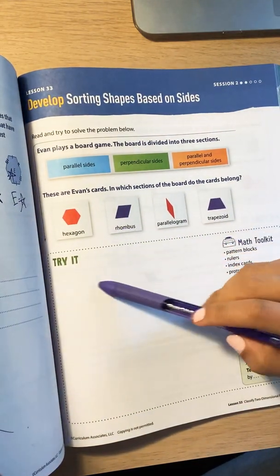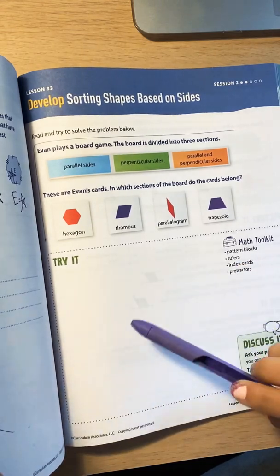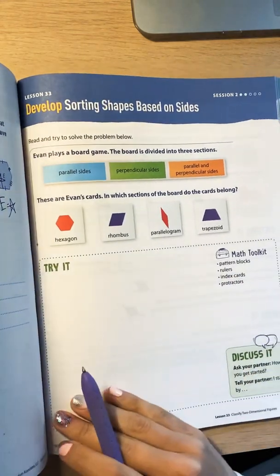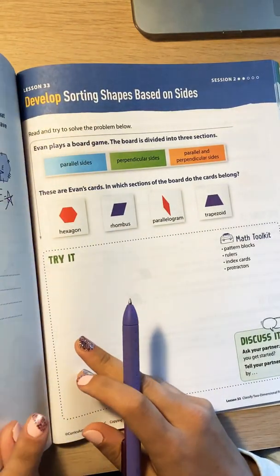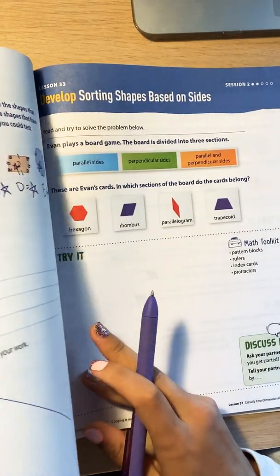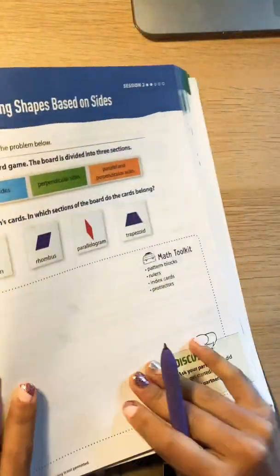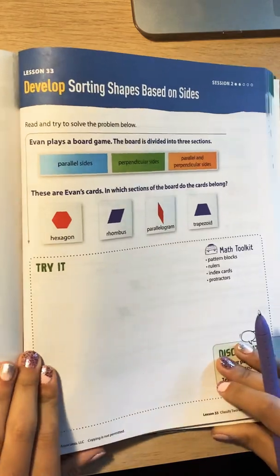So for your work to show down here, you could make a list, like parallel sides, here are all the shapes. I'm going to make it like the sections of the board game, so I'm going to make a little chart. Sorry, I got to hold the other side of the book. Let me roll it underneath. A little better. Okay.